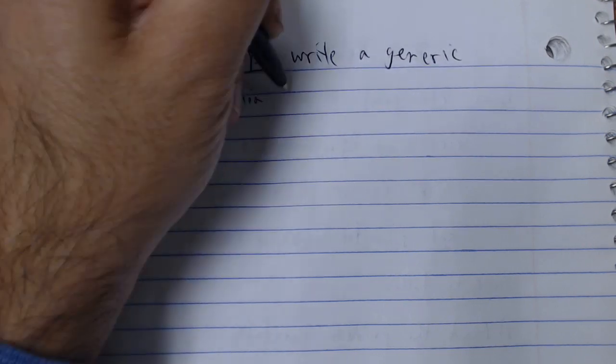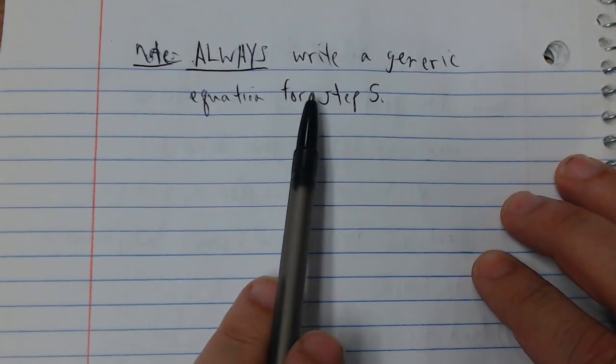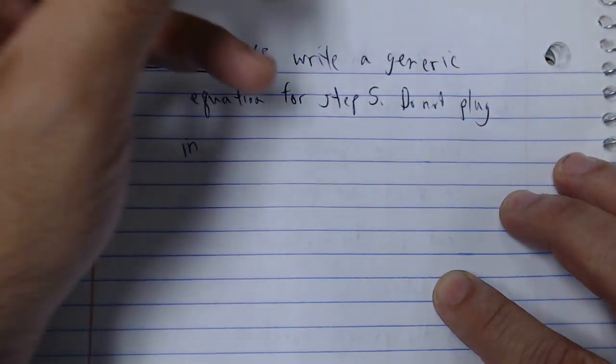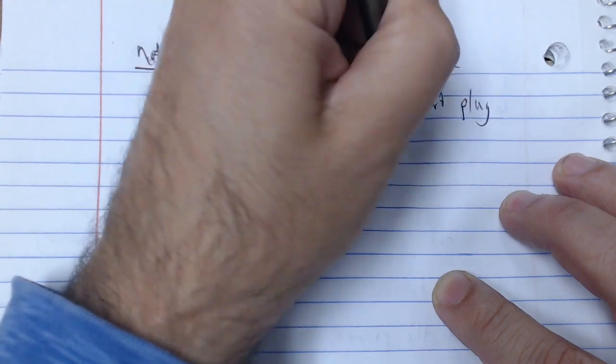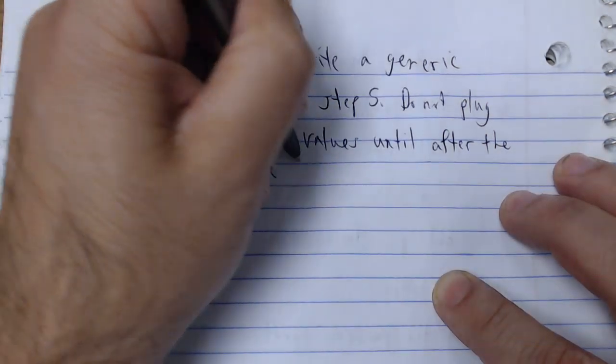Okay, so let me go on to the next page. For step 5, I want to make a note, and this is actually very, very important. Always write a generic equation for step number 5. So what do I mean by write a generic equation? Don't plug in specifics until the end. In other words, do not plug in specific values until after the derivative has been found.